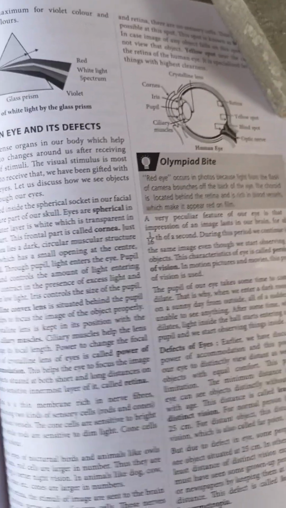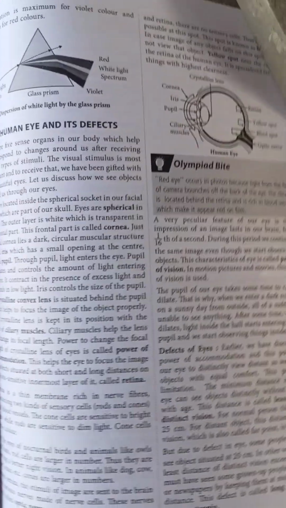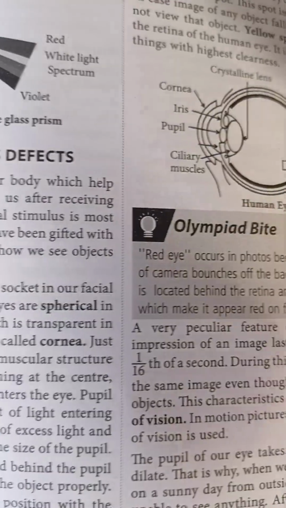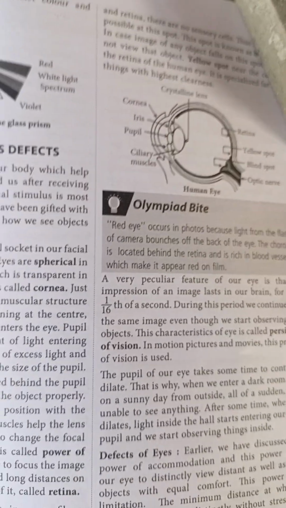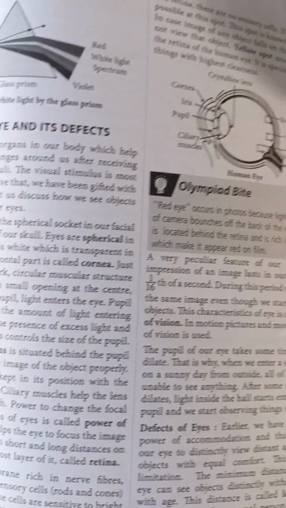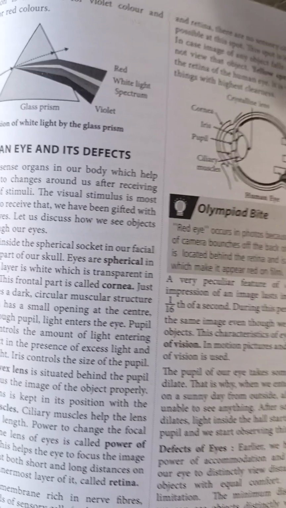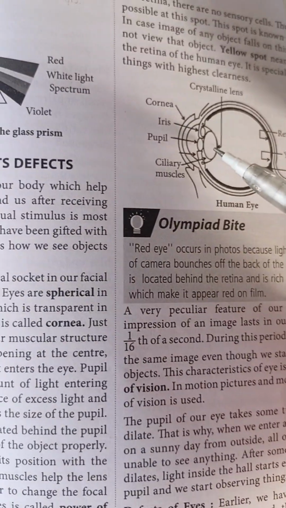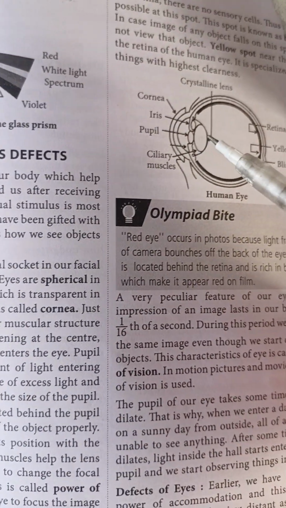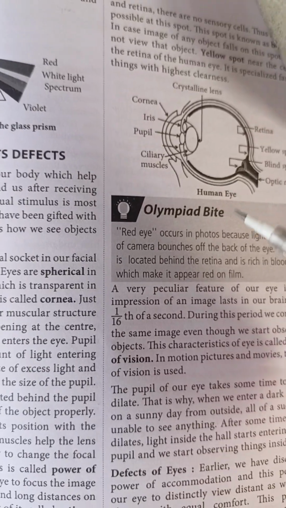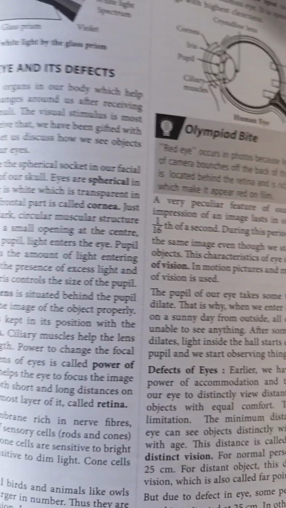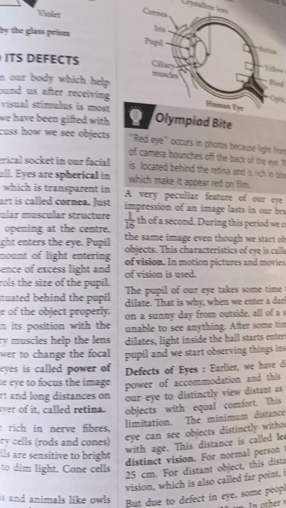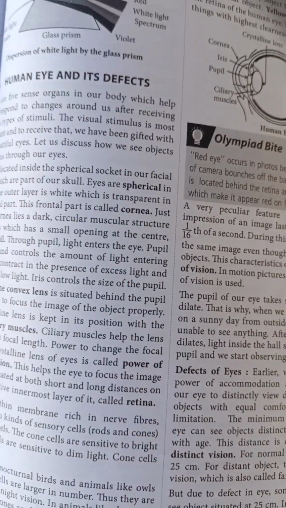Our eye lens is made of protein. For different causes, the size of the lens increases or decreases, and we cannot create proper images. With the help of lenses, we can correct the defects.